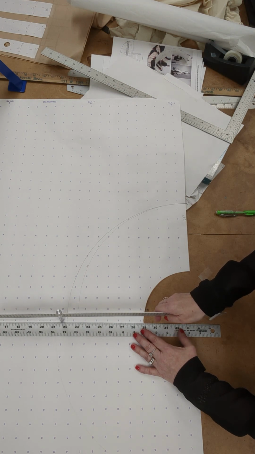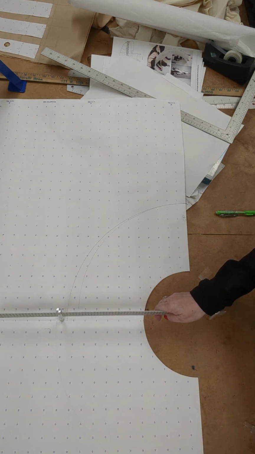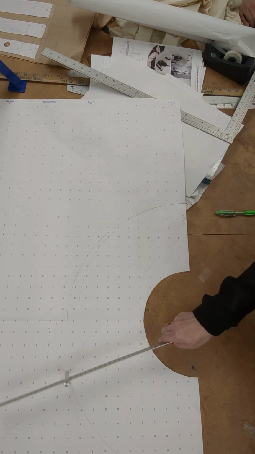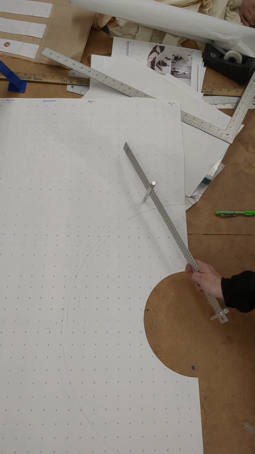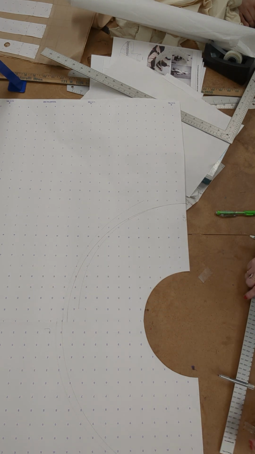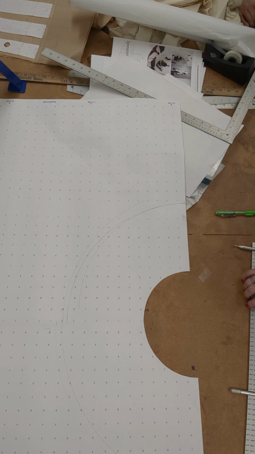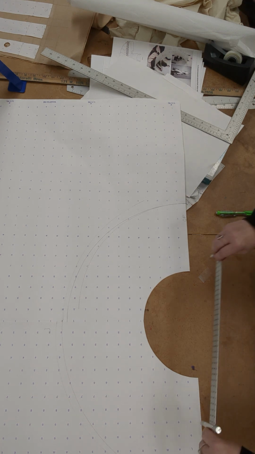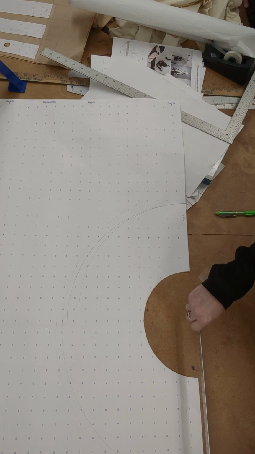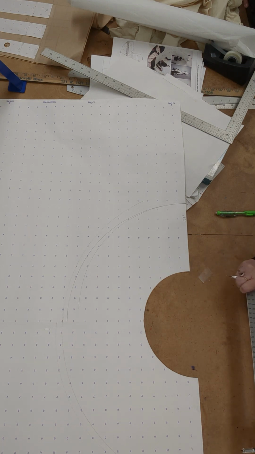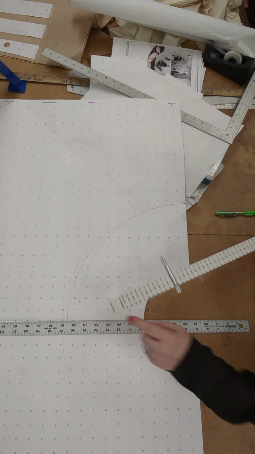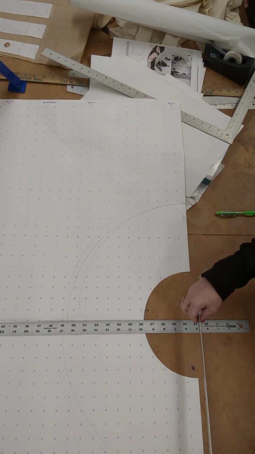So there's that, there's that. But then it would have to be something else. Anyway, what I did was I just tilted the paper. I got one of them, and then I just shifted the paper for that part to get it to match.